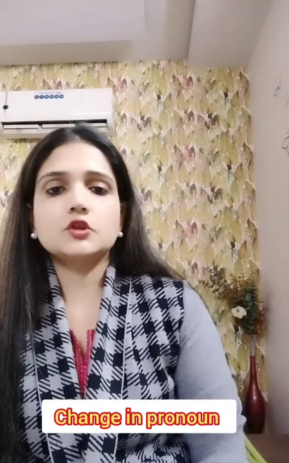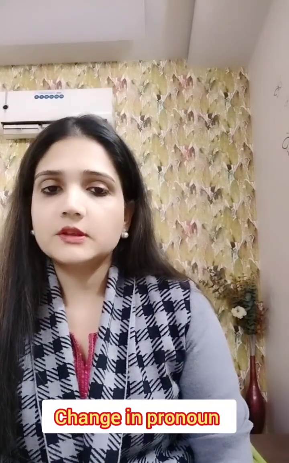So let us figure out what are the differences between the two sentences. Number one, the quotation marks are removed. Number two, we are using the conjunction that, like Ravi said that he was going to party then. There is a change in the pronoun also. I is changed to he. The verb is also changed.